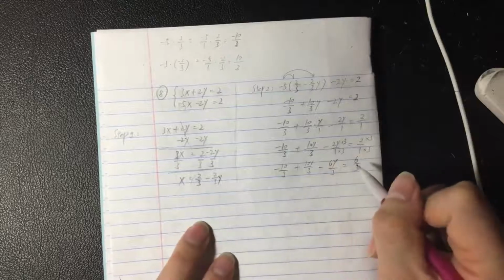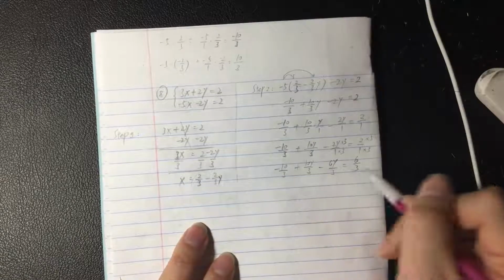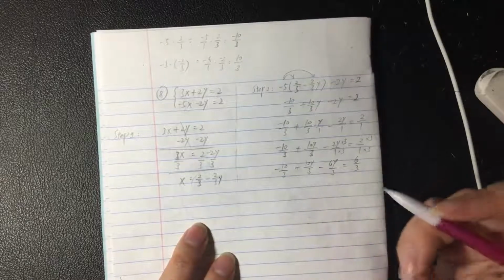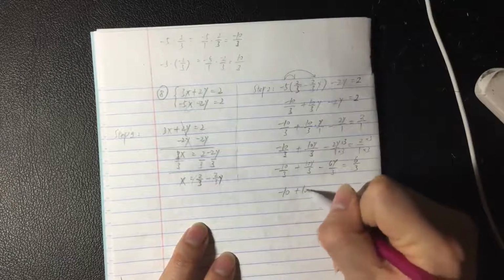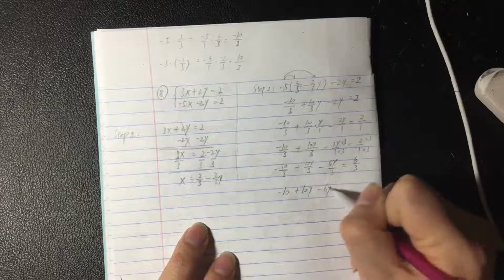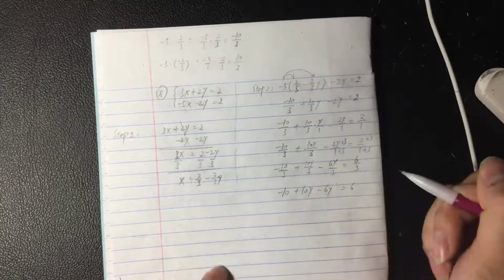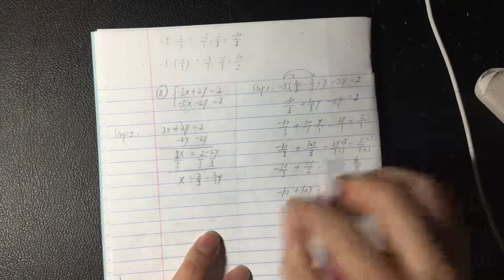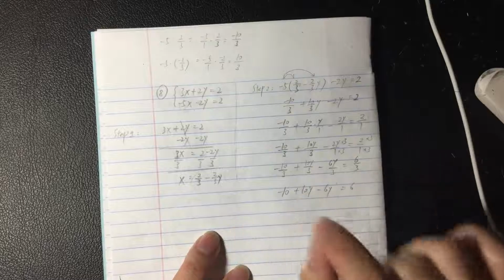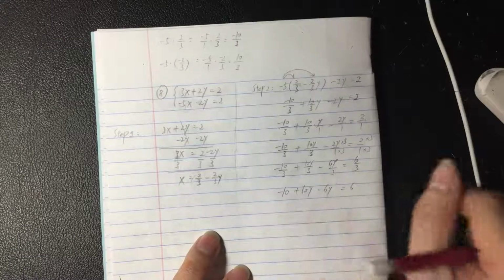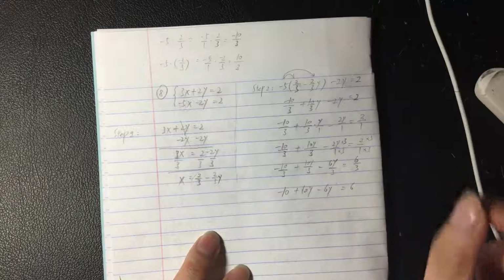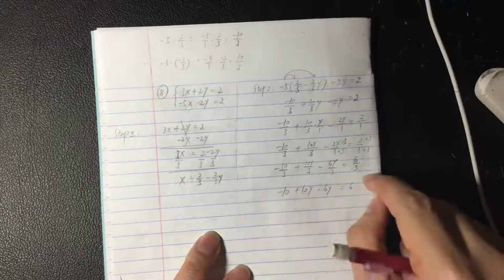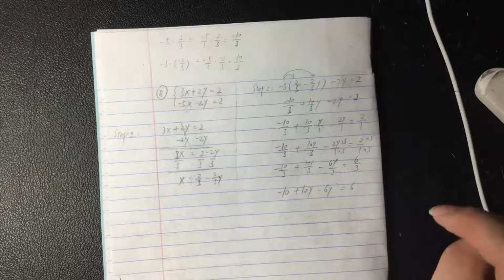Then for the equation, if all denominators look the same, I drop the common denominator. I have negative 10 plus 10y minus 6y equal to 6. For an equation with fractions, if every denominator looks the same, we can drop the common denominator.